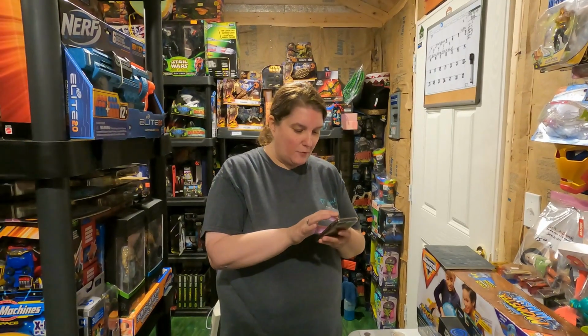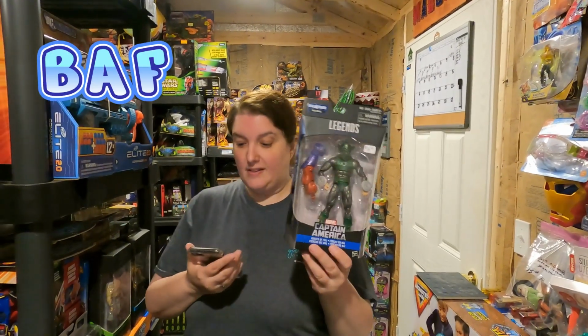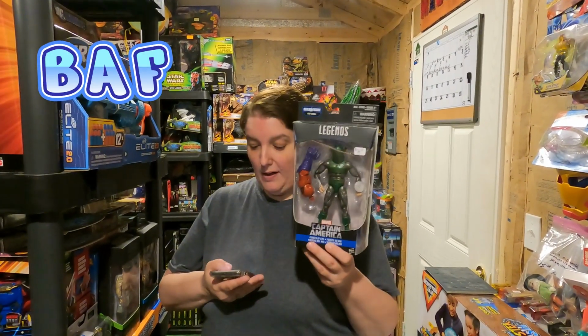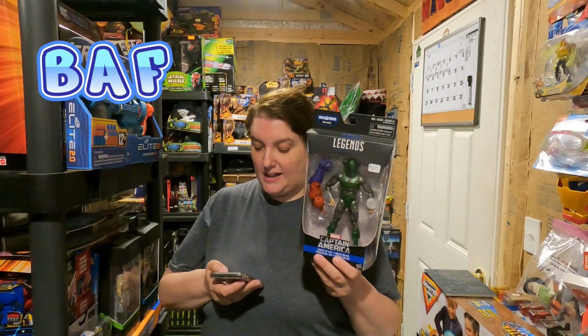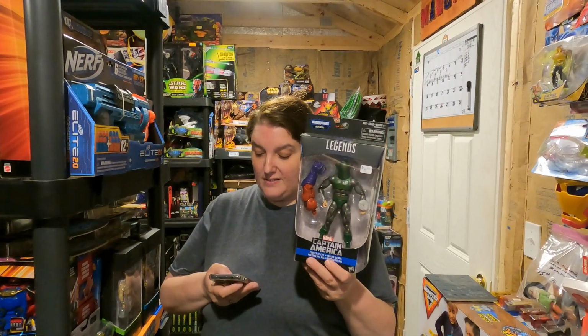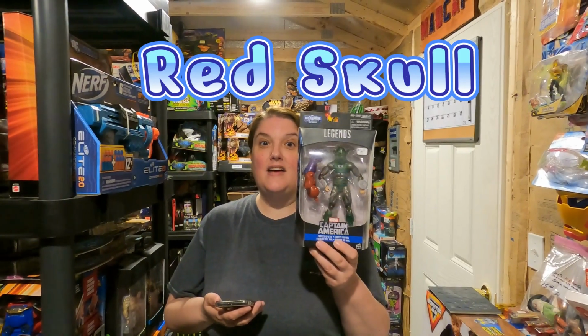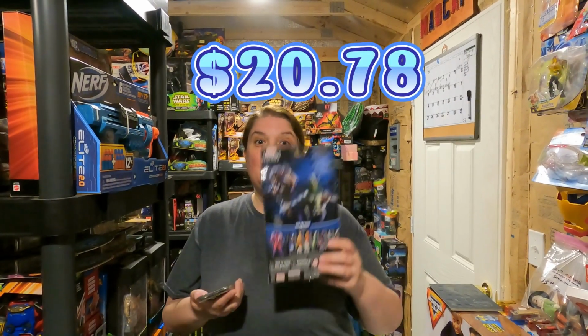This one Daren had to find for me. This was in our Bedford store for a while there, and we just got this sold. We've had them for a little while. This is the Marvel Captain America Legends series, Marvel's Whirlwind Build-A-Figure Red Skull, mint on card, and it's going out to Alex. Thank you, Alex, for $20.78 plus shipping to boot.